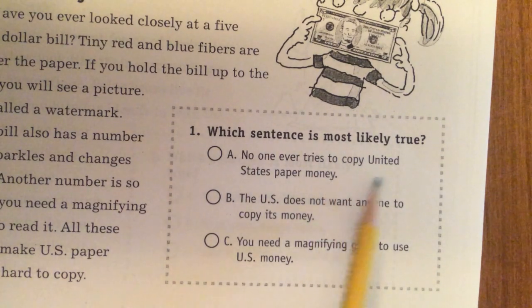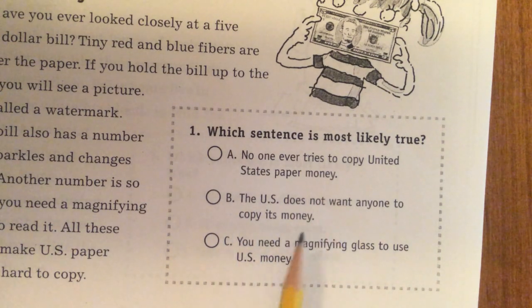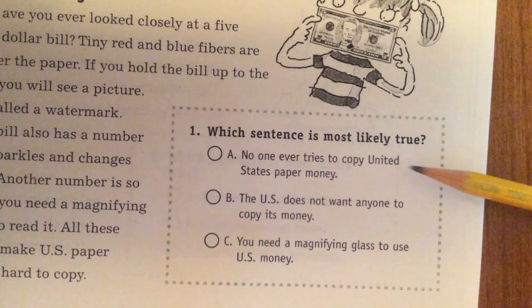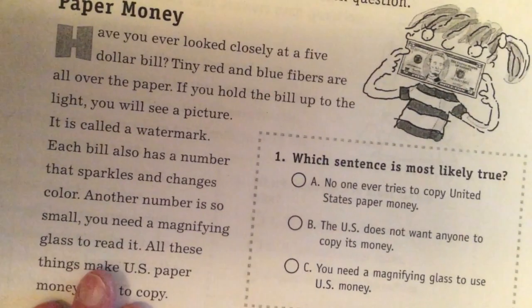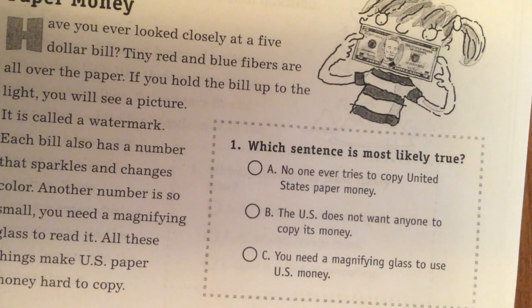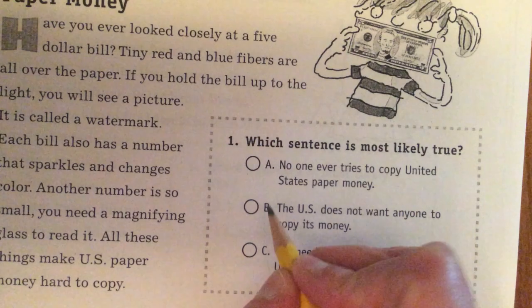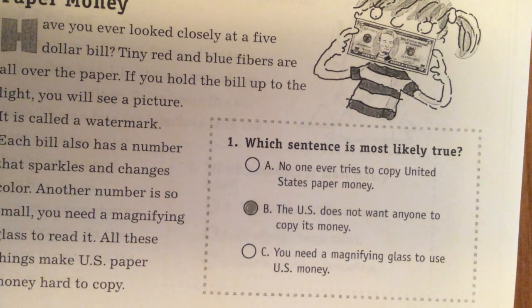No one ever tries to copy United States paper money. The U.S. does not want anyone to copy its money. Or you need a magnifying glass to use U.S. money. So which of these sentences can you infer from the paragraph we just read? And hopefully you know that it's letter B. The U.S. does not want anyone to copy its money. So we're going to color in letter B.